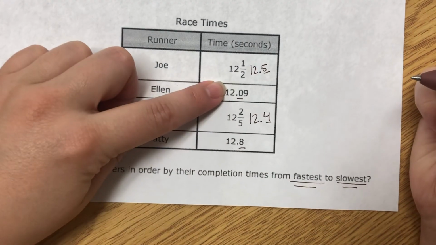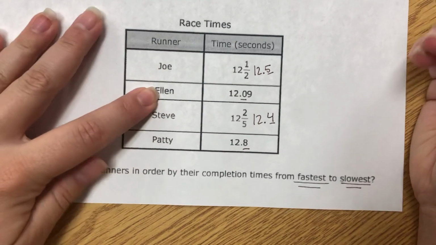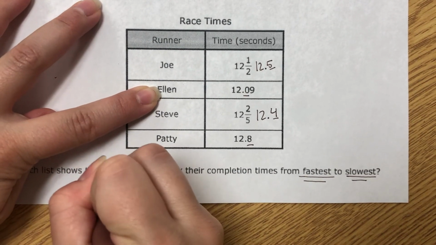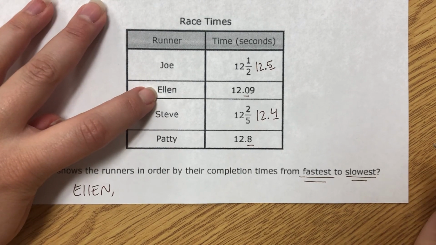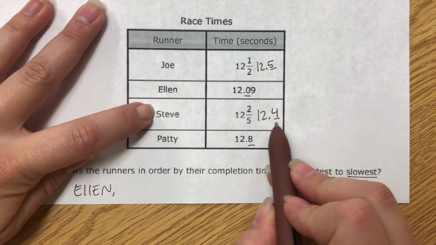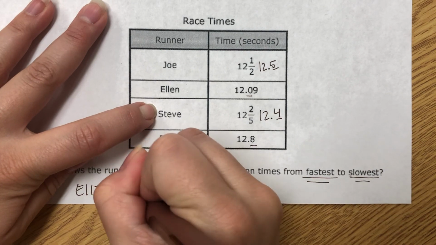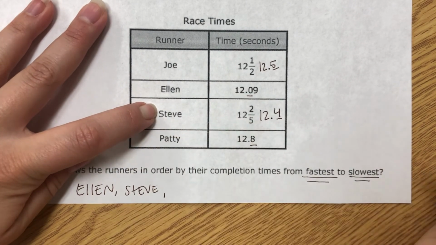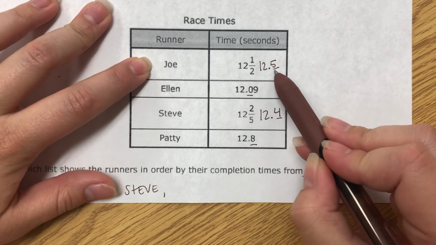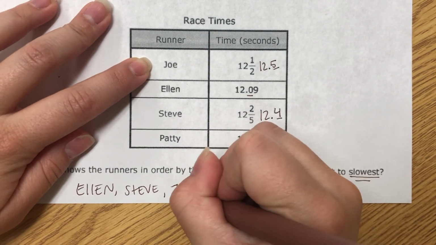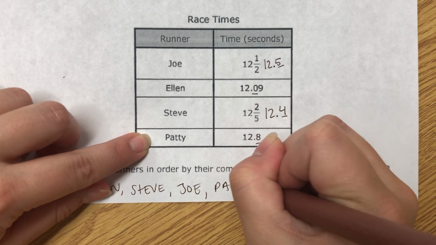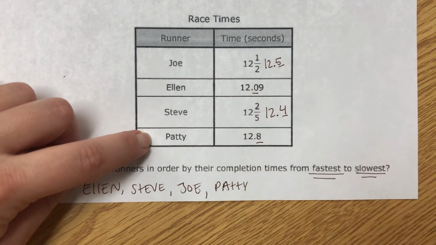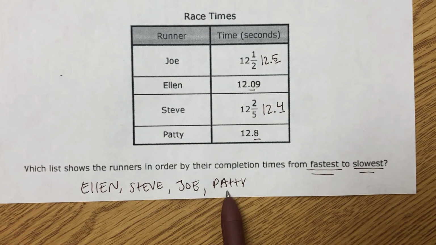Let's look at the very first place value, since all of these are 12. The 12.09 wins. So Ellen was first. Ellen was in first place. She was the fastest. The next one would be Steve. Steve had 12.4. Steve is next. Joe had 12.5. Joe is next. And then last is Patty. Patty had 12.8, and that is the largest number, so she was the slowest. Poor Patty.